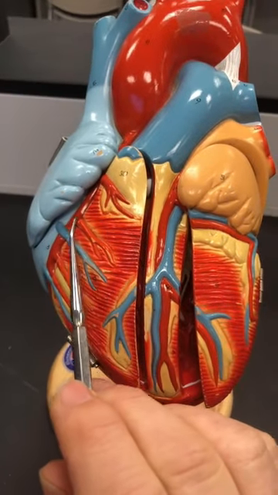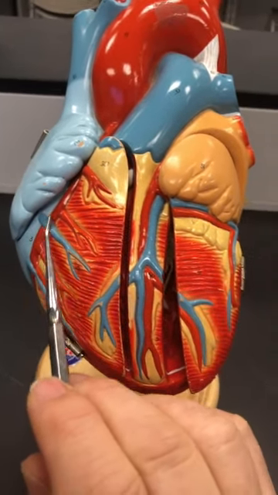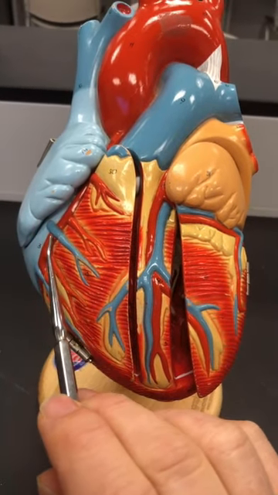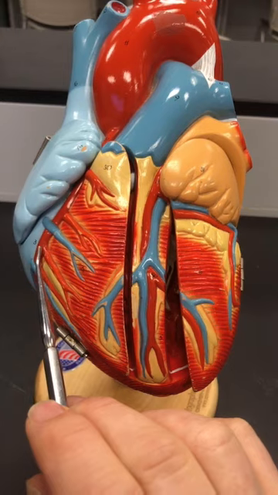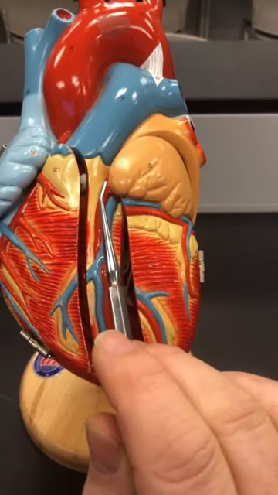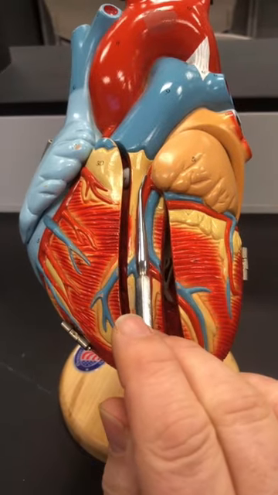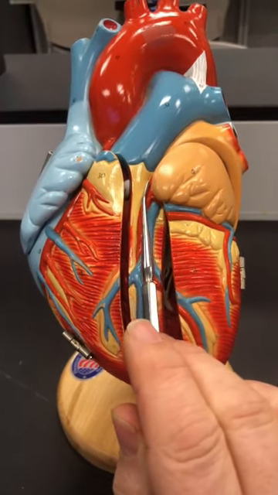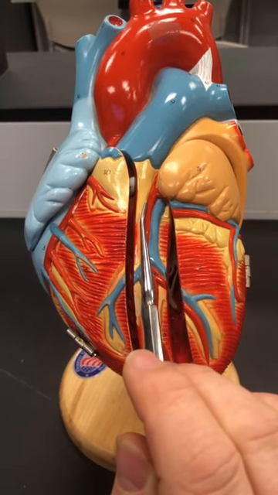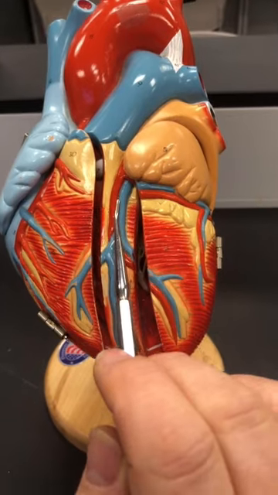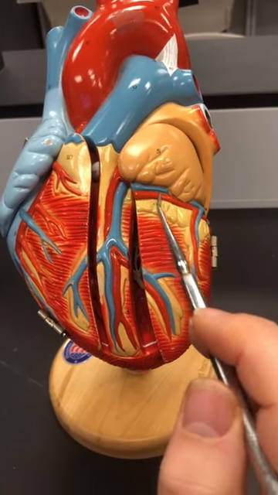This is the right coronary artery, and it's in the right atrioventricular groove. You have a little bitty piece of the left coronary artery right here, and then the left coronary artery branches into the anterior descending artery and the circumflex artery.